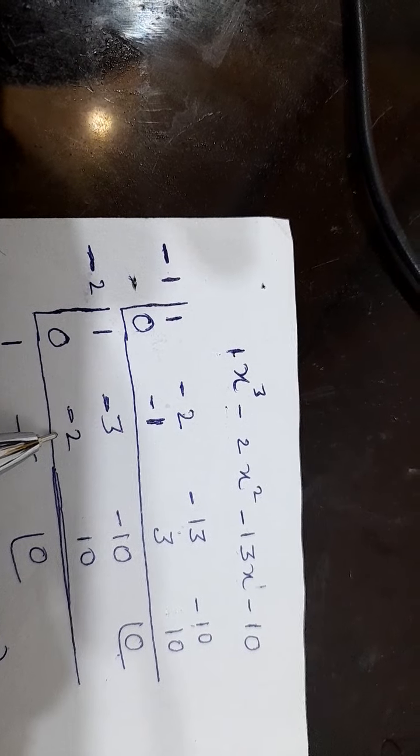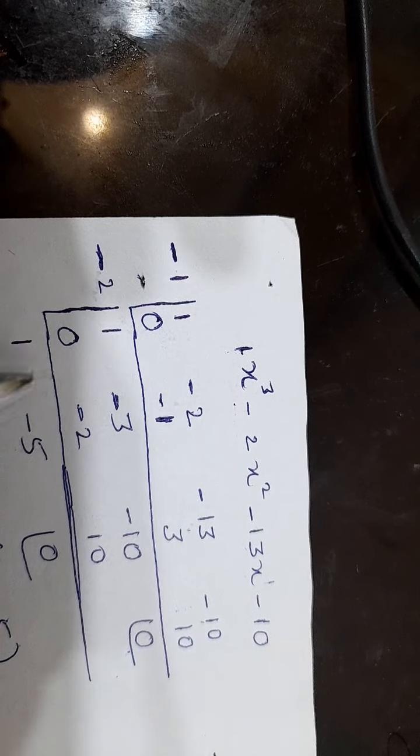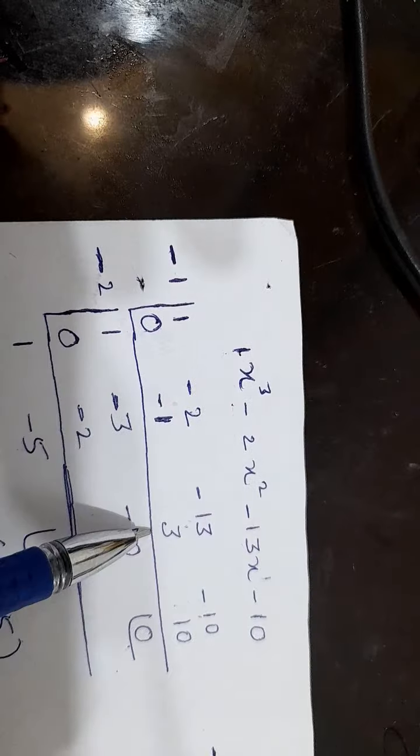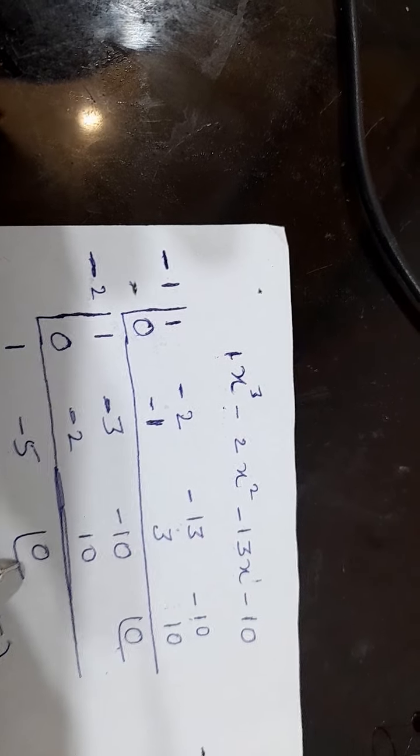Again vertically add. Minus 3 minus 2, that is minus 5. And diagonally multiply. Minus 5 into minus 2, that is plus 10. Plus 10 you have to take. Again vertically add: 10 minus 10 is 0. So compulsorily 0 you have to get. That means the remainder is 0 here.